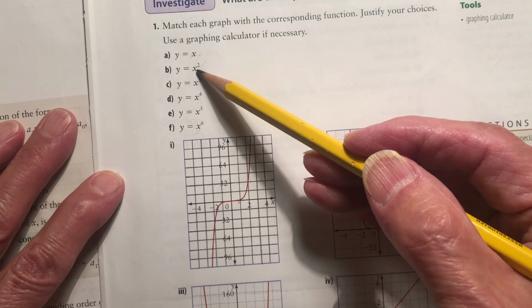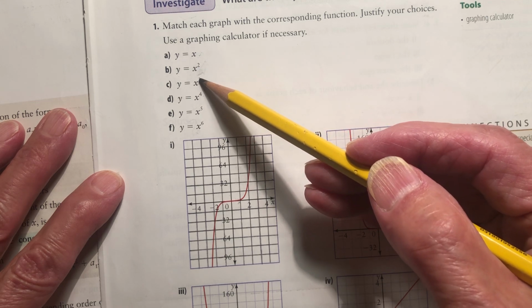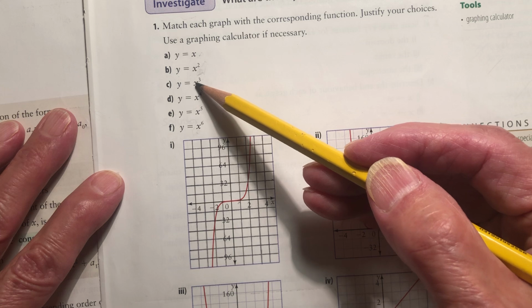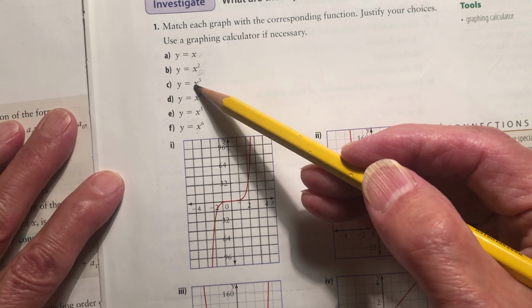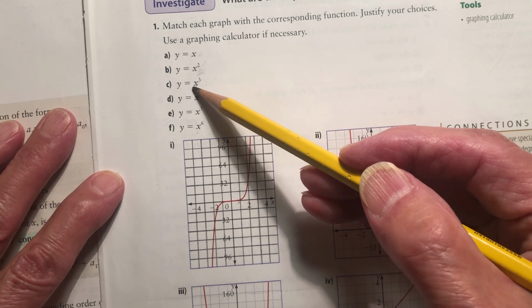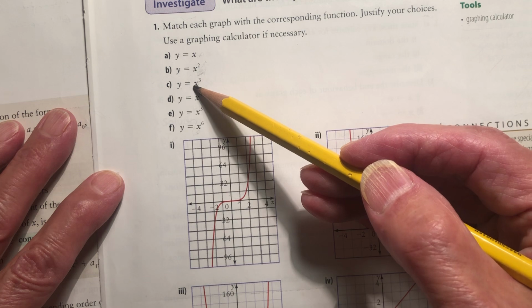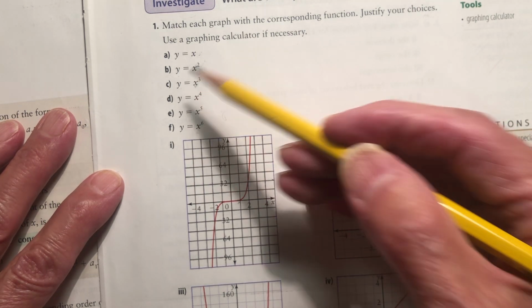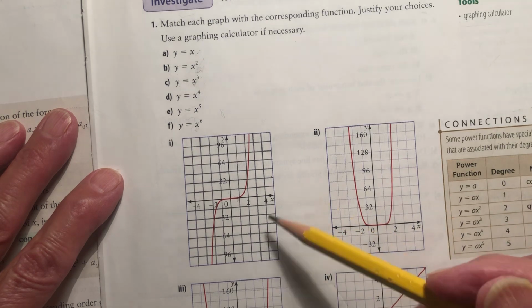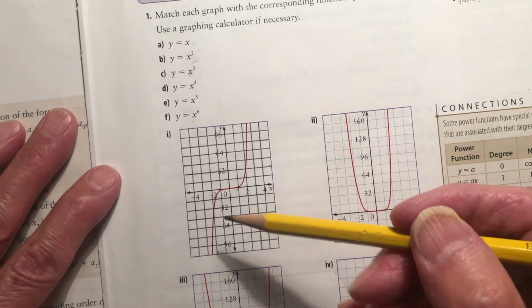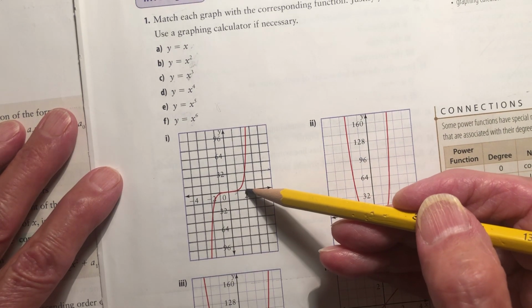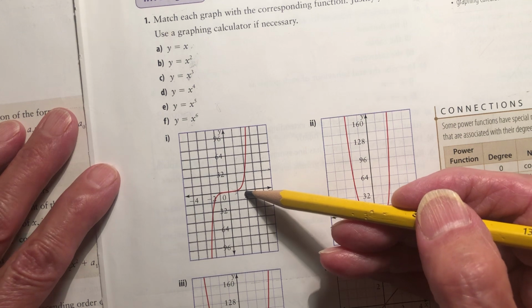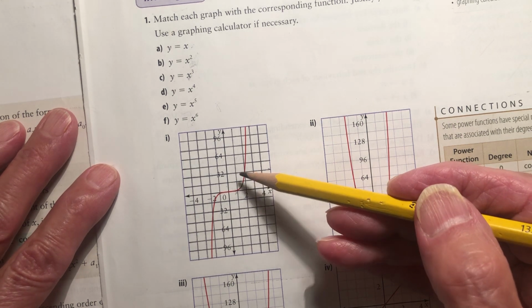But then this is not this, because this is cubed. So you look at, if x is 2, y has to be 2 times 2 times 2 is 8. So when x is 2, y is 8. No, this is 32.